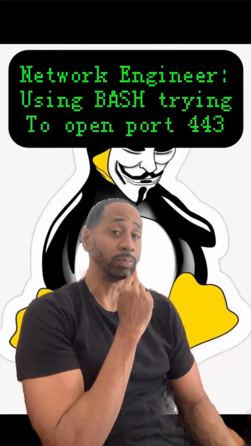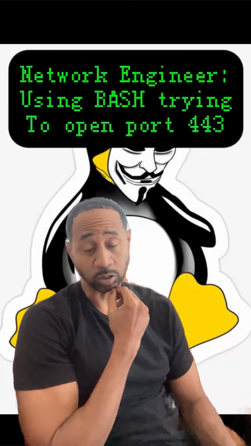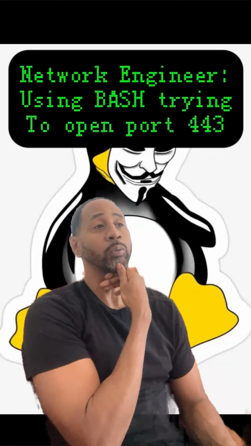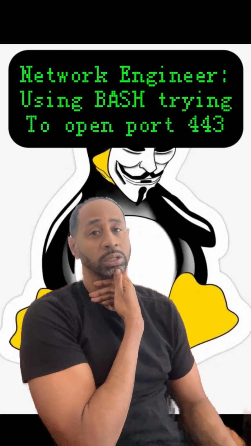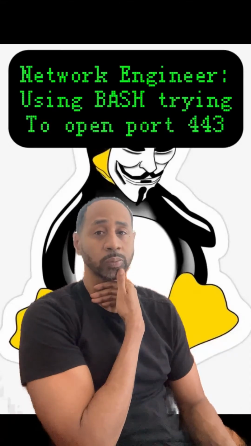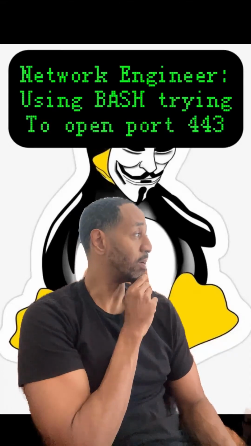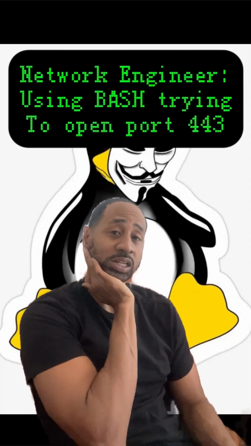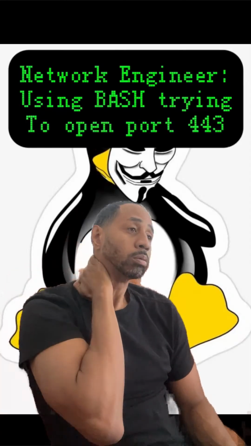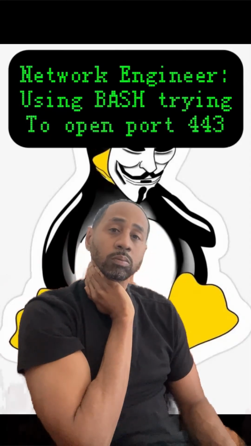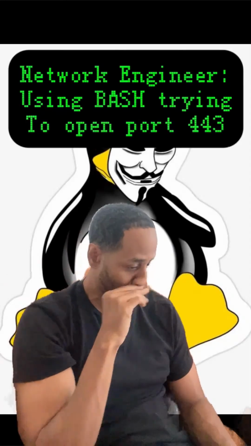Now I got to document all the steps that I took to open the port. That way, if this particular box is still having network connectivity issues, I could say that I opened the port on it. And then we can go from there.